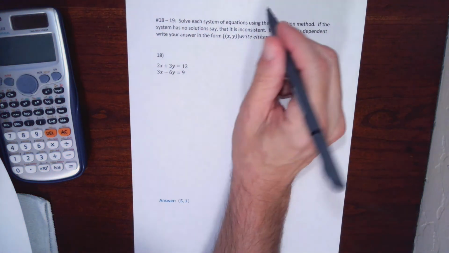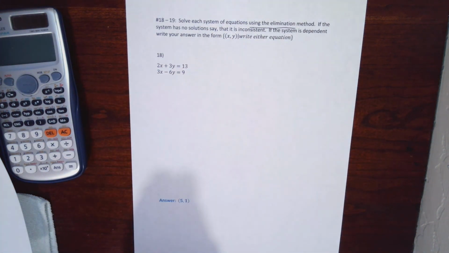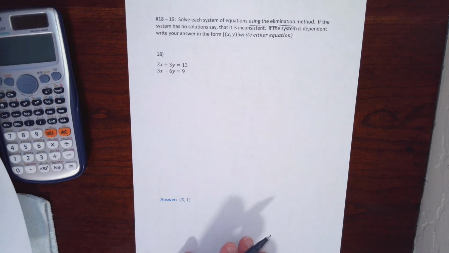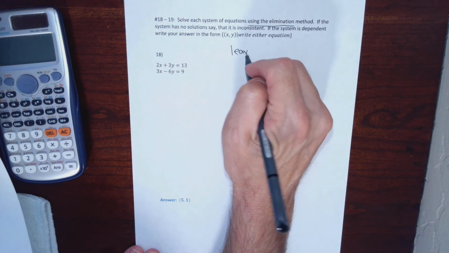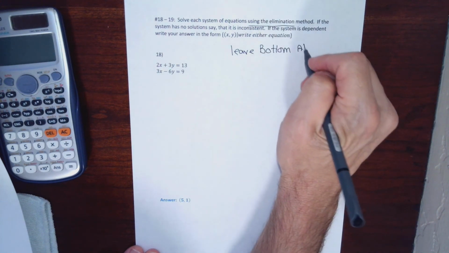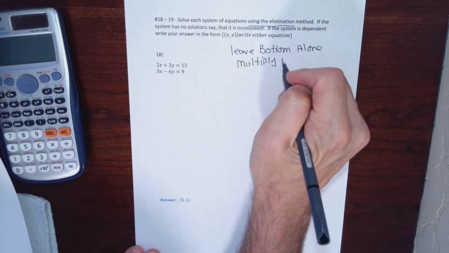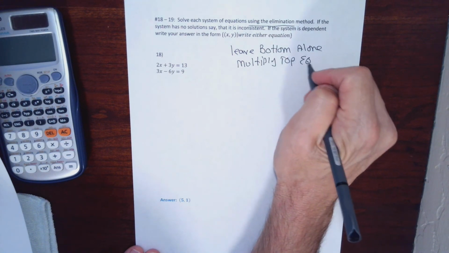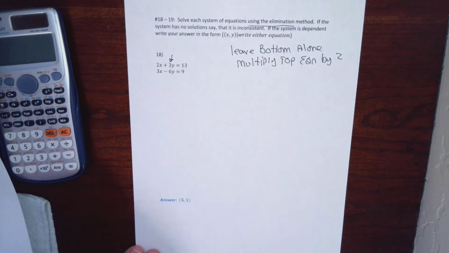Problems 18 and 19 want me to solve using the elimination method. In the elimination method, you have to have the x's and the y's lined up, and then after you get the variables lined up, you need to make one of the variables have coefficients that are opposites. What I'm going to do in problem 18 is leave the bottom equation unchanged, and I'm going to multiply the top equation by 2.